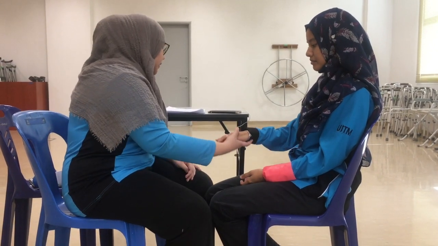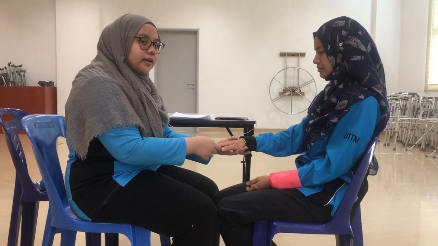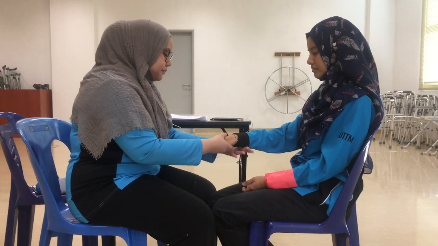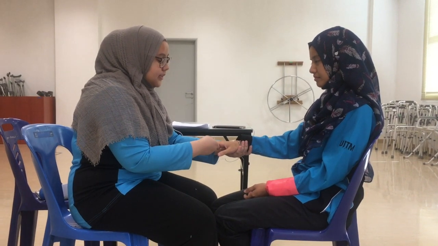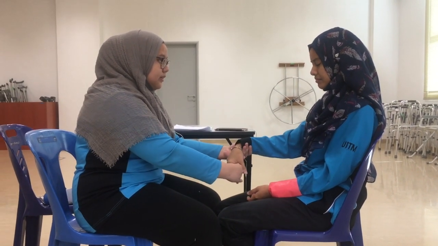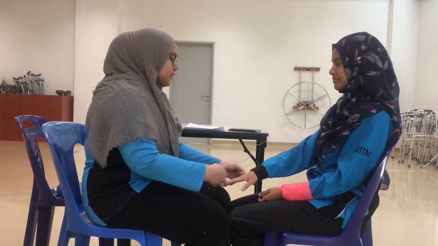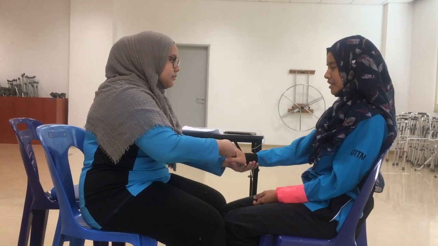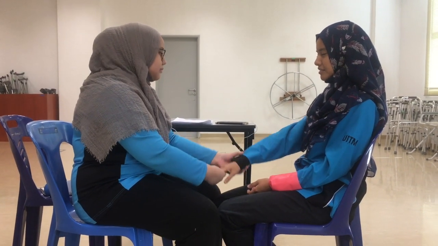So for this, you will support the patient at the distal radius and ulna and the head of the 2nd and 5th metacarpals. Okay, so I'm going to flex your wrist. So this is down, and this is up. Okay. This is down and up. Okay, close your eyes. Up. Down. Up. Down. Okay.